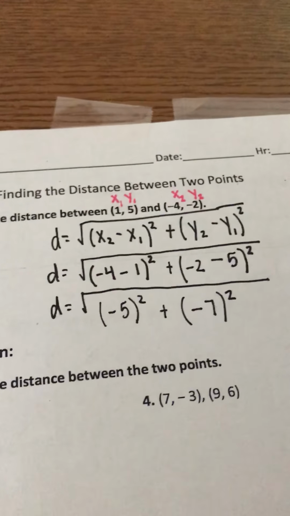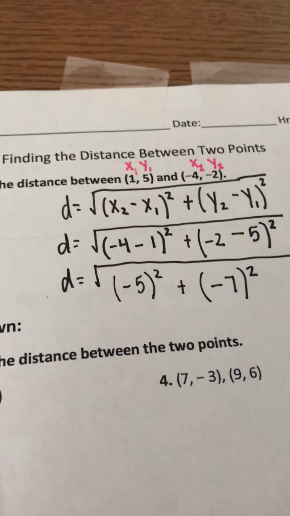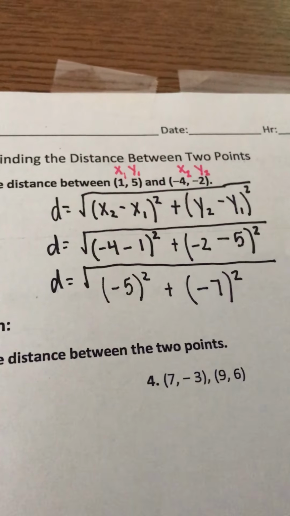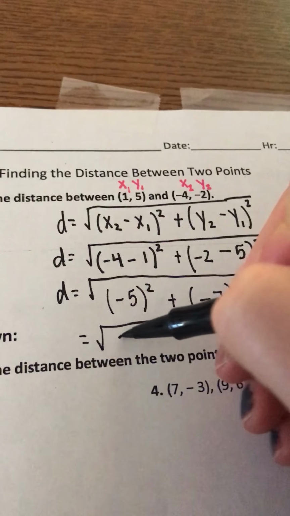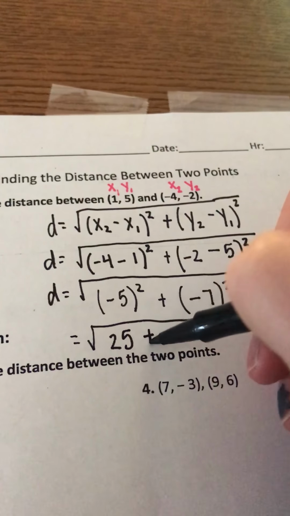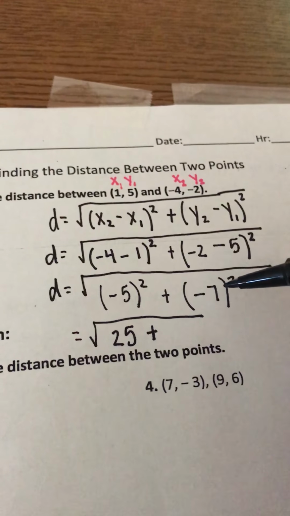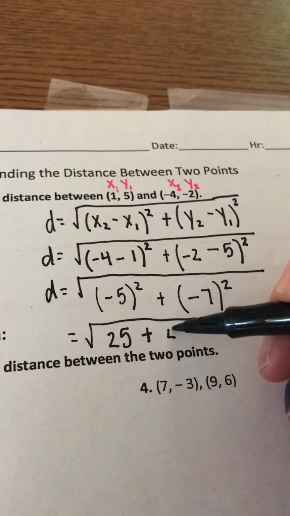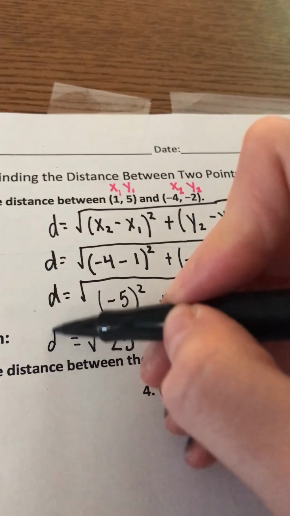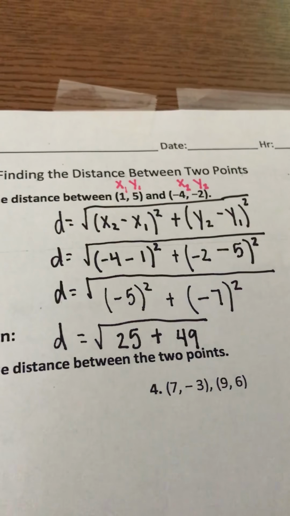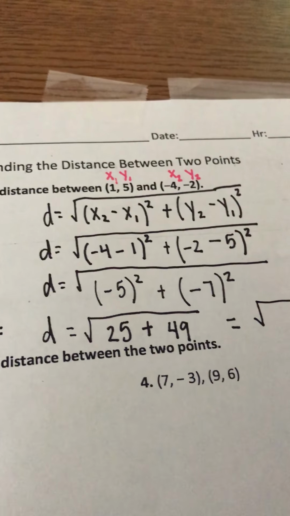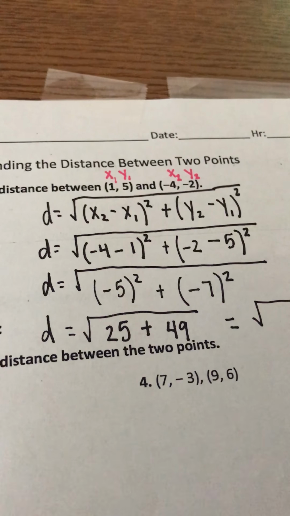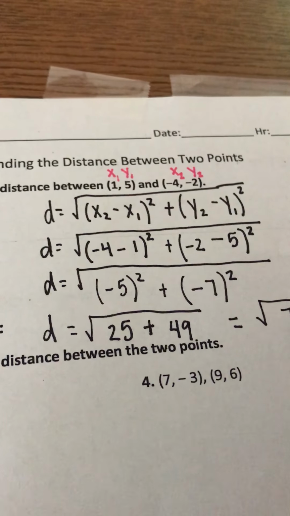And now I can square these. -5 squared is going to give us a positive 25. Plus -7 squared will give me 49. And now I can add those up to be the square root of 74.